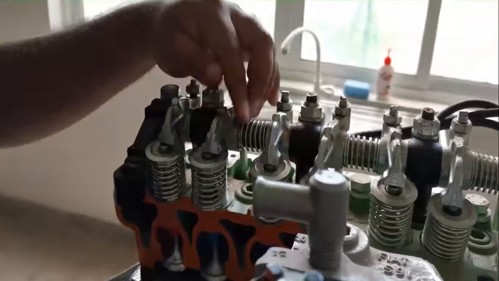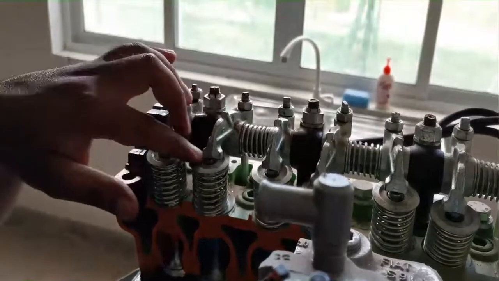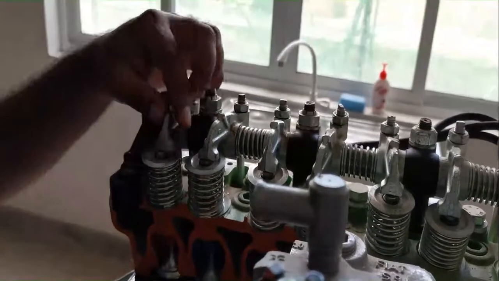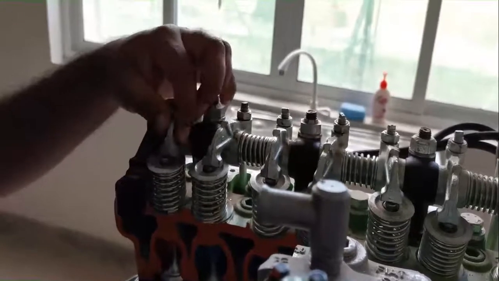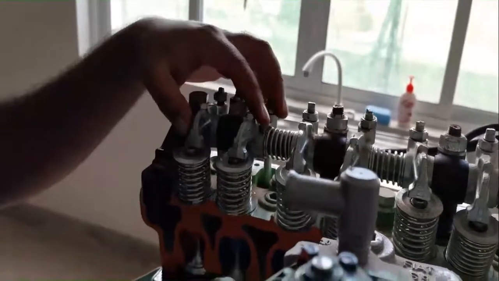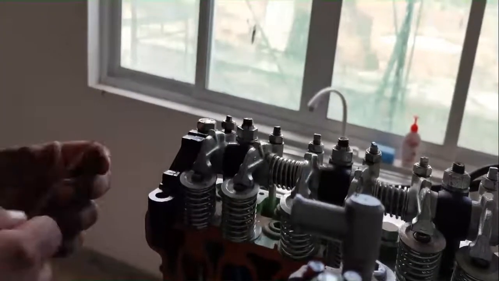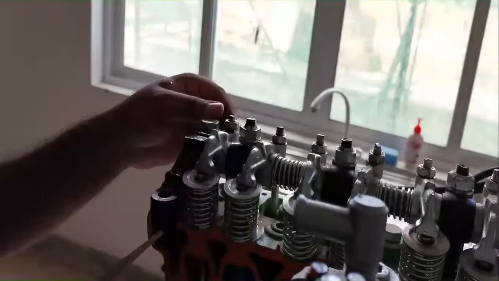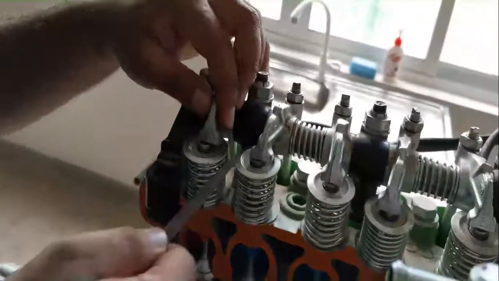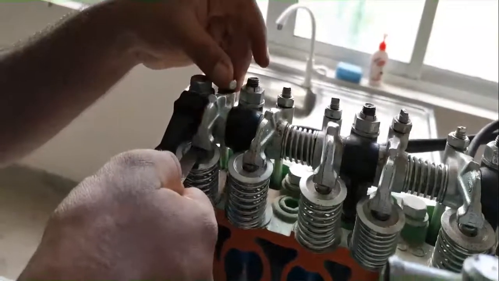Okay, here we fixed 0.25 inches. I already told the exhaust valve clearance is higher than the intake valve clearance. So I select here 0.3 inches. So there is some more gap.